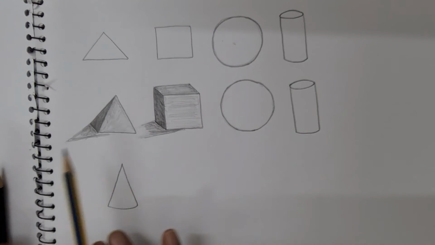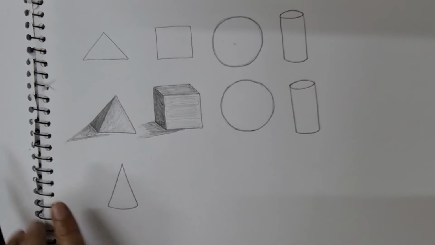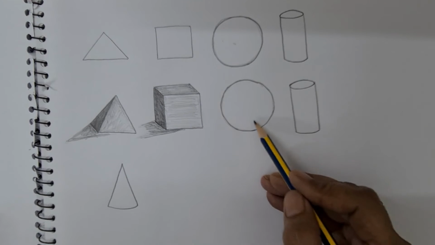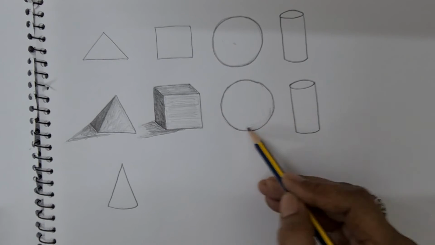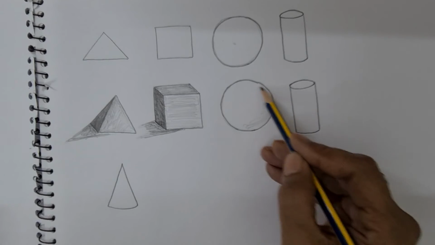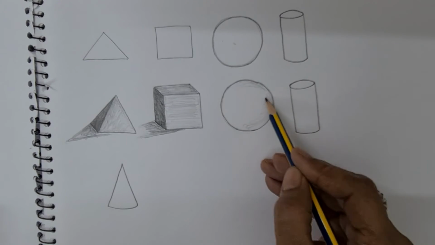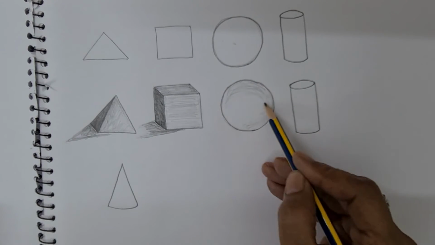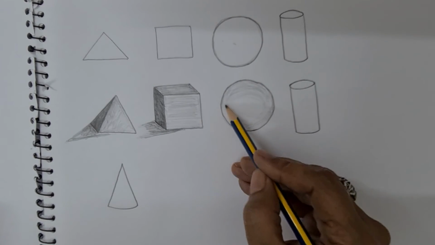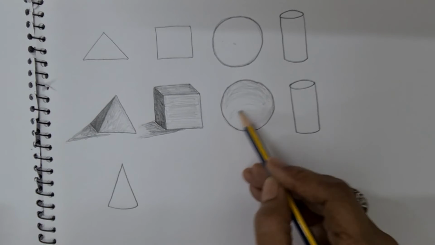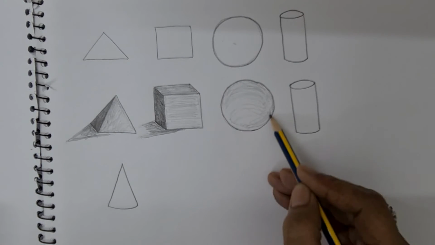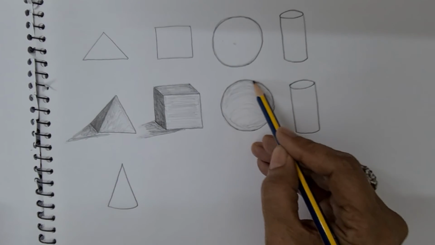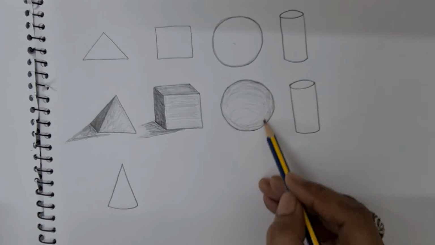Now make a sphere with the HB pencil. I'm just going to do light shading with the curved line, just slightly I move my pencil and then fill all the circle or sphere.